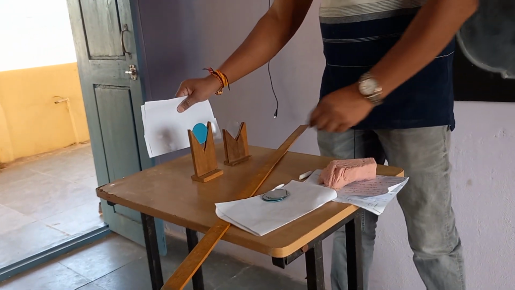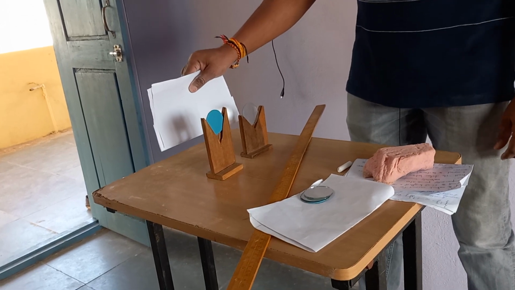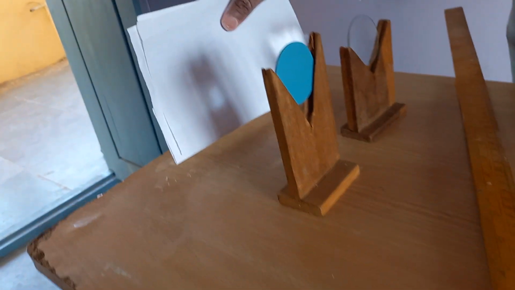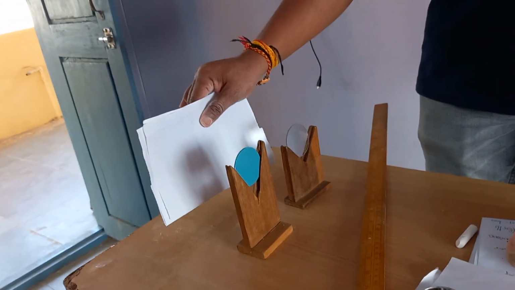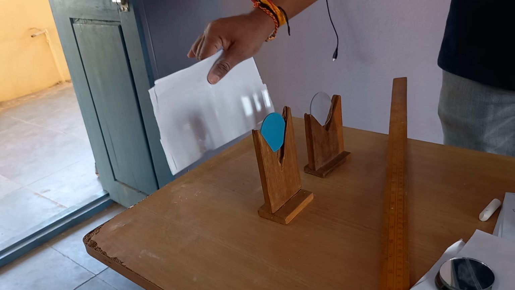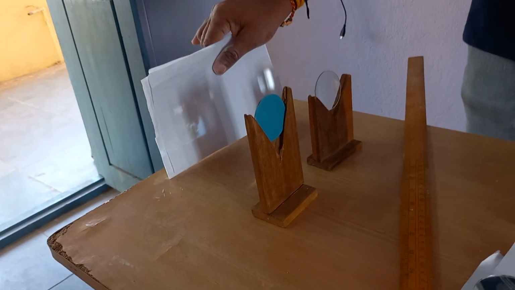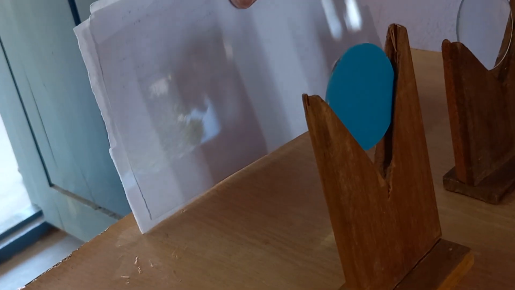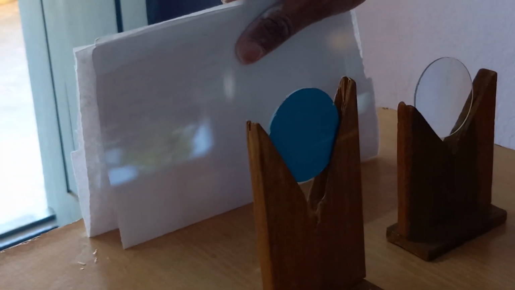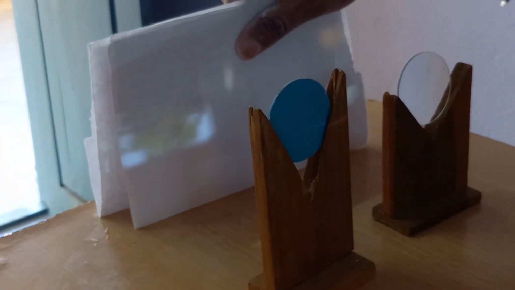Can you find the image? You close the window. Can you see the image of the tree? You find the inverted image of the tree, which is far away.